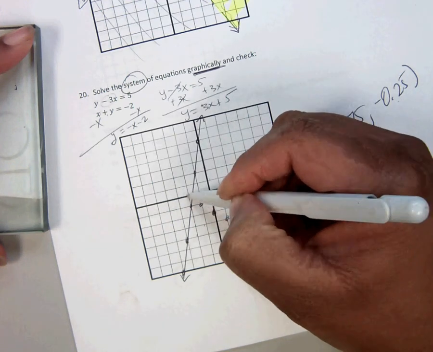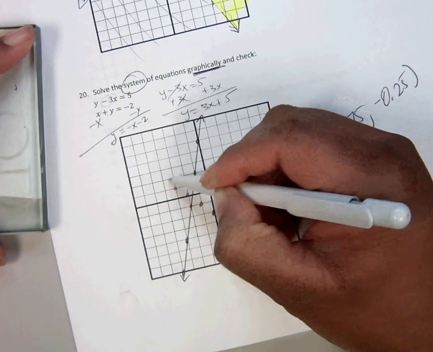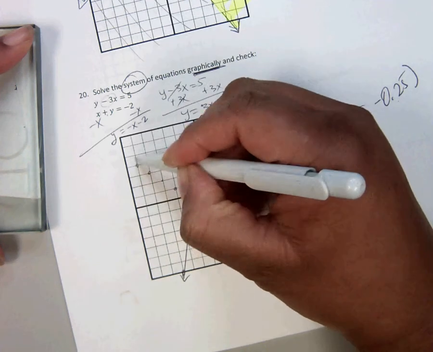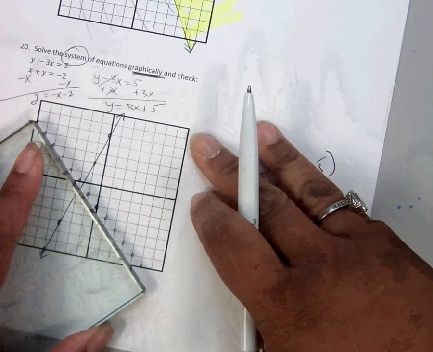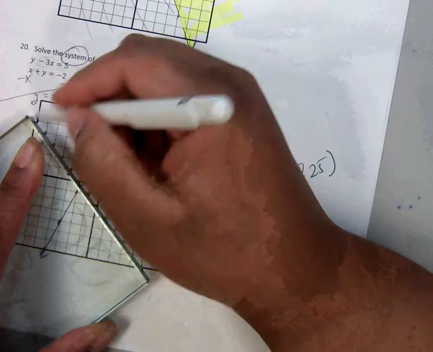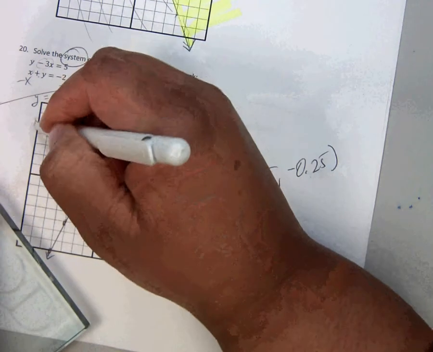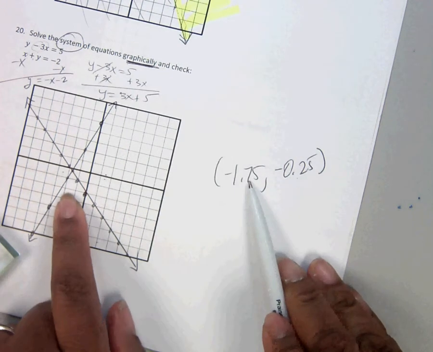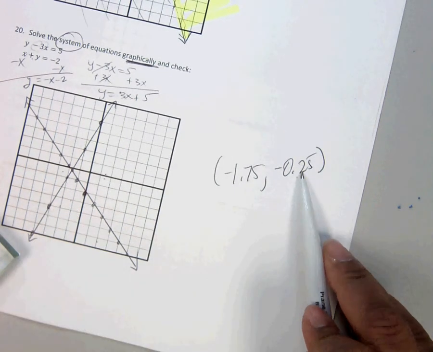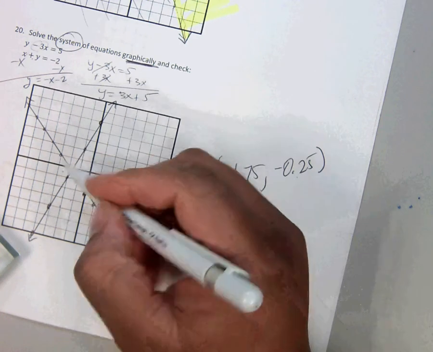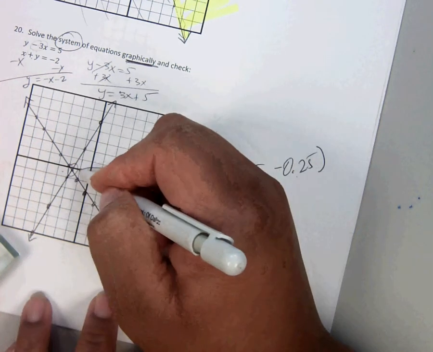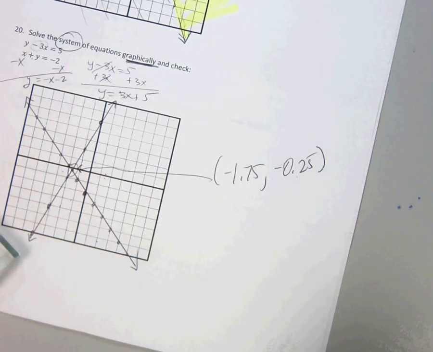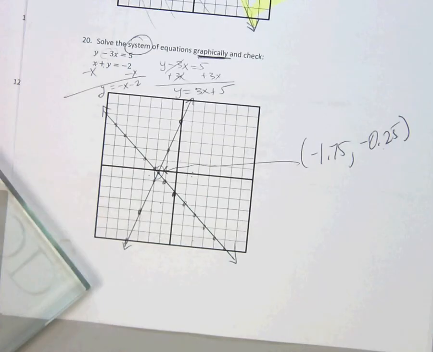And as you notice, it doesn't cross at a whole number, it crosses in between, which is how they got negative 1.75 and negative 0.25, which is accurate because that's what that is. We're done. Happy studying.